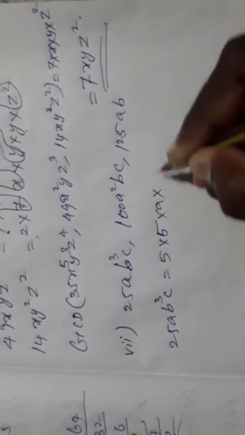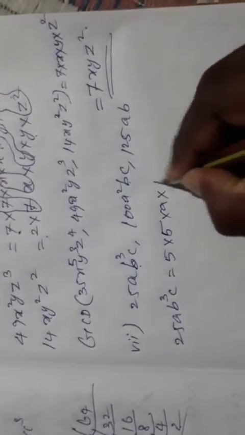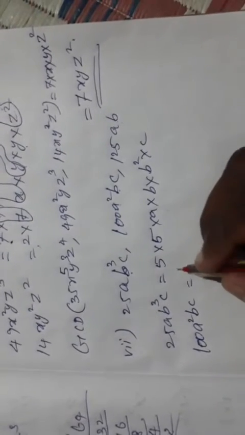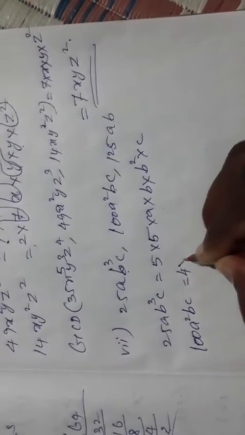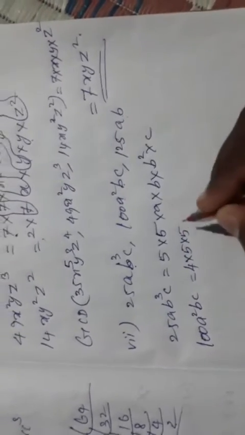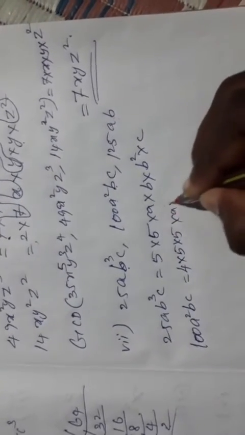Therefore a into b cube. Here b cube, here b, here b. Therefore what are the common factors? b only is possible. Therefore we can write b into b square into c. Next 100 a square bc: 100 we can write 4 into 5 into 5. Next a square we can write a into a into b into c. Next 125 ab: 125 we can write 5 into 5 into 5 into a into b.